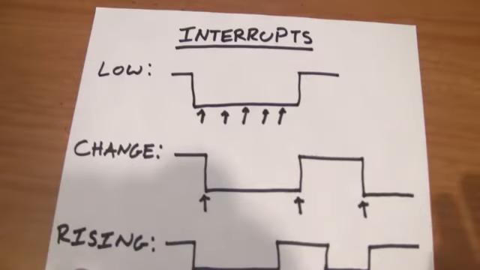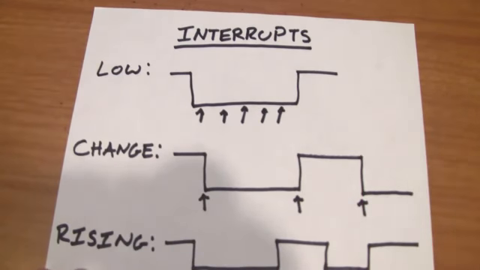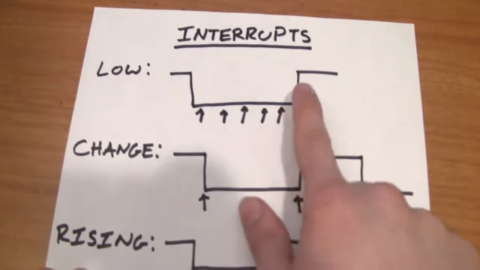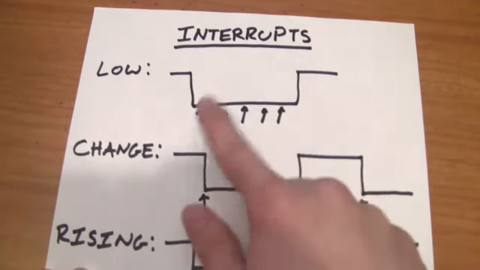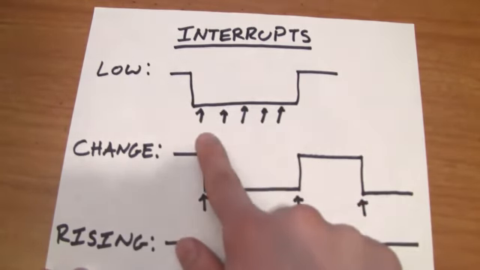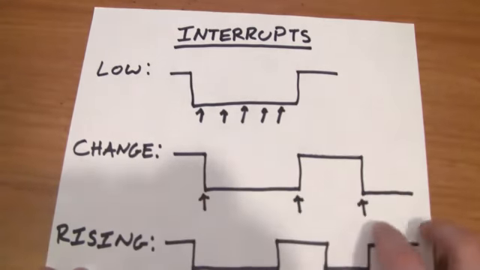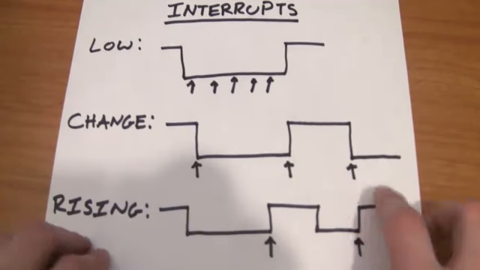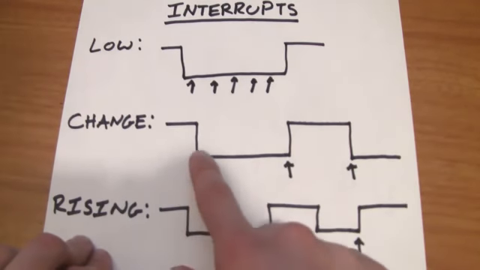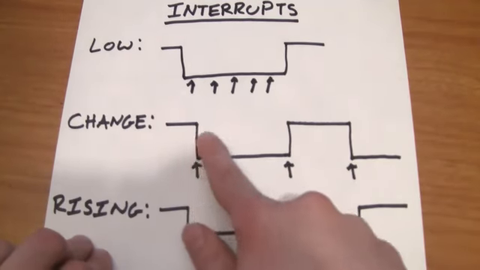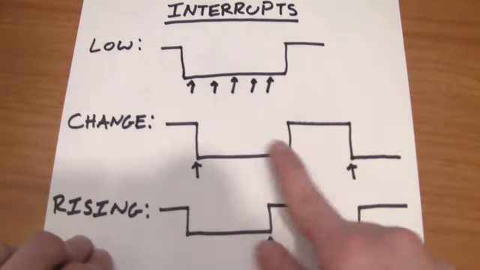Let's talk about the different kinds of interrupts that the Arduino supports. There are 4 in total. The first kind is low. This means any time an input to the Arduino's interrupt pin is low, it'll keep executing that interrupt function over and over again. Usually we don't want to do this one. I've never used it personally. The next kind is called change. This means it'll execute a function any time the pin changes from high to low or from low to high. So if we have a pin input that looks like this, it'll change at these 3 points.